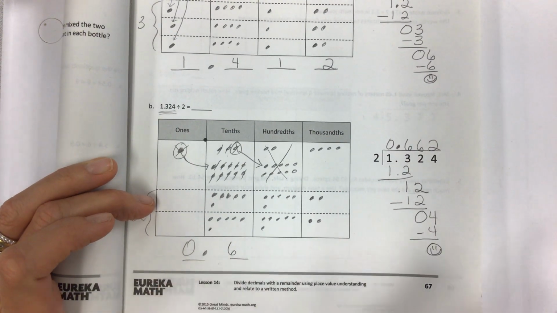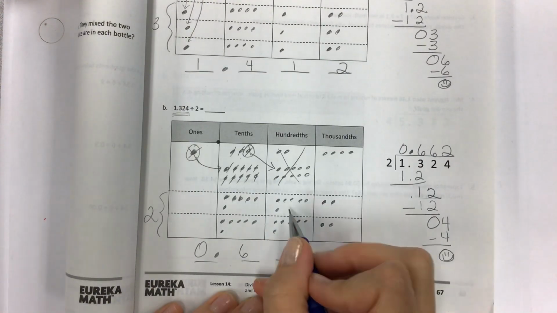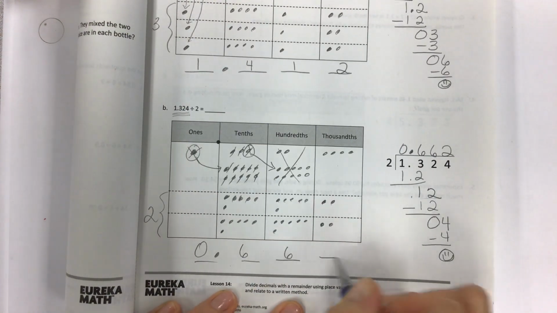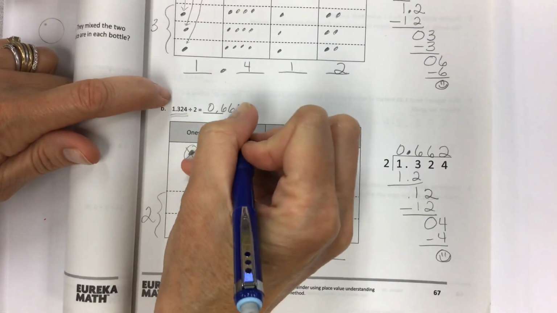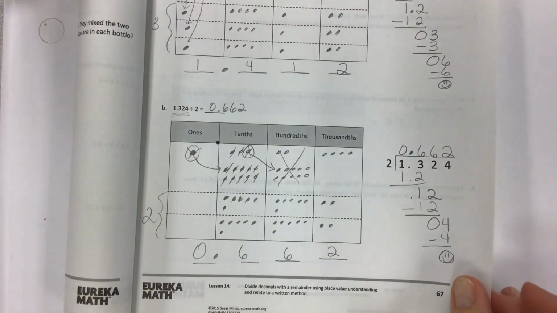Okay, so finish out your standard form. There are 6 here. There are 2 here. And then your final answer is 0 and 662 thousandths. All right, to the back.